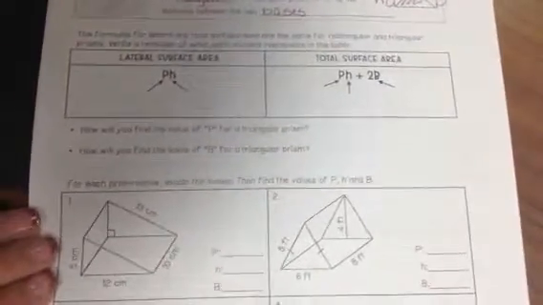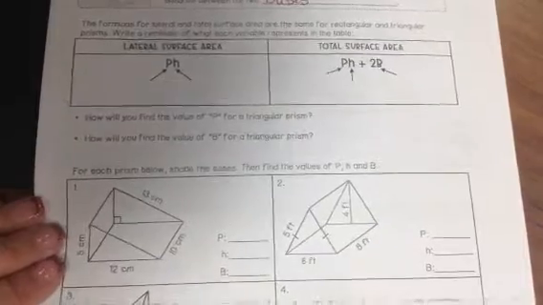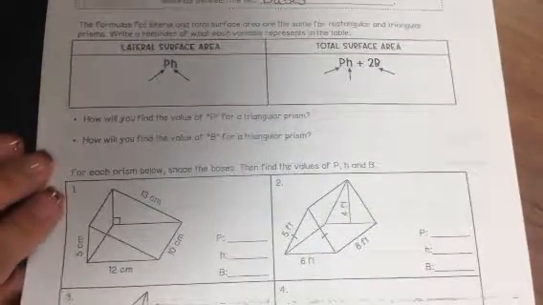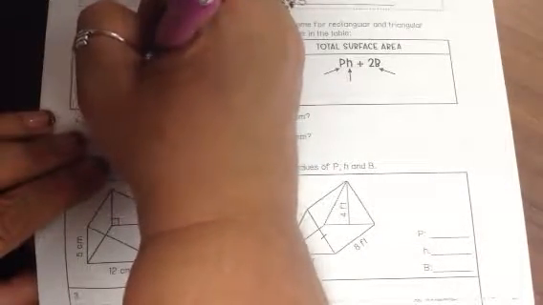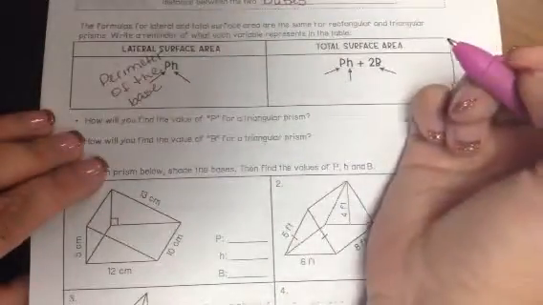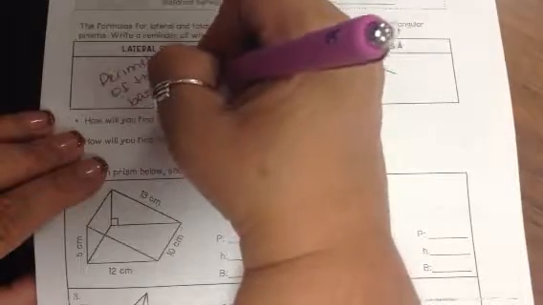If I look down here, they give me the two formulas for lateral surface area and total surface area. Remember, big P is still perimeter of the base. H is the height of the prism.